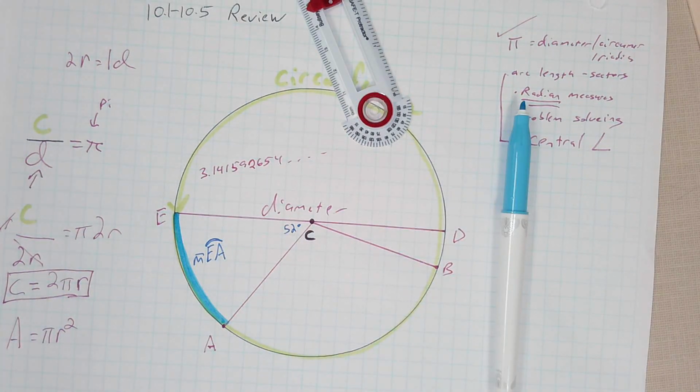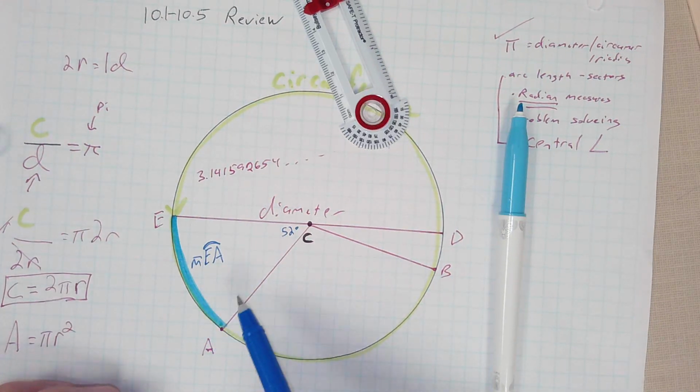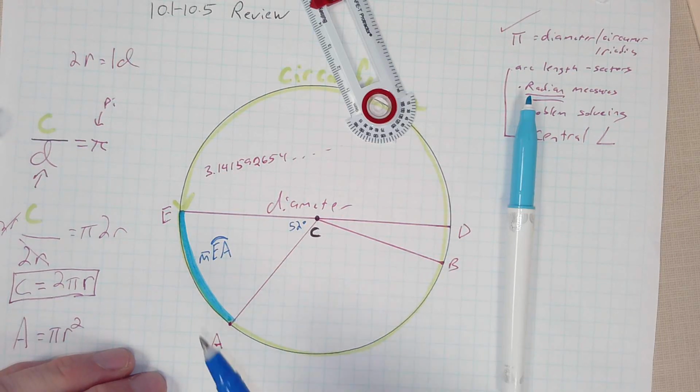Okay, so let's talk about naming arcs real quick. All right, so there's a difference between major arcs and minor arcs. Okay, if I wanted to name this arc, there's 2 ways. The EA bounds 2 arcs.